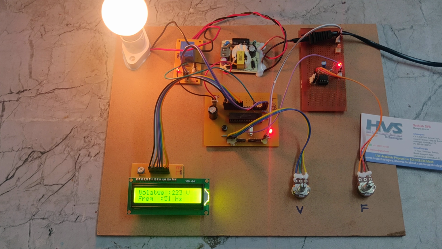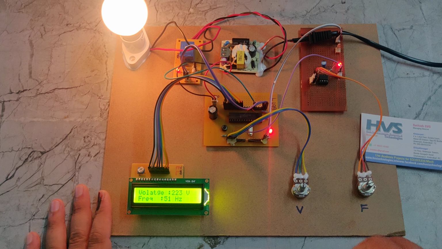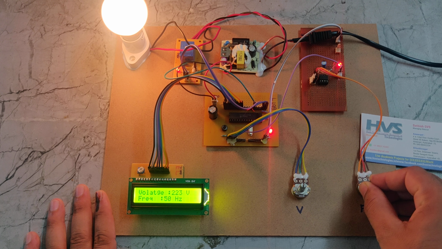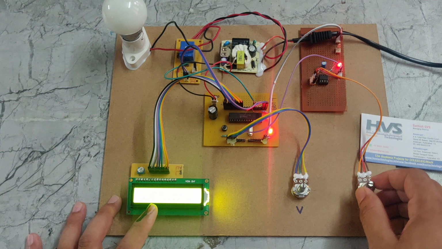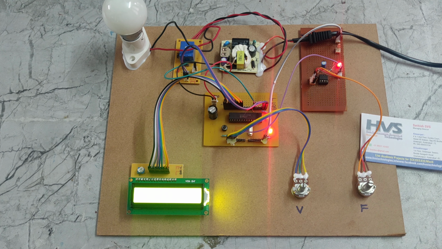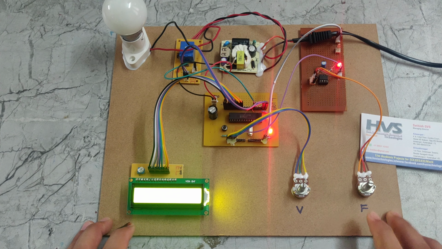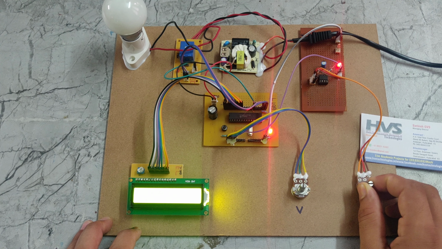So this is the normal position. Here we can see 230 volts of power supply and the frequency is 51. If it is more than 51 or 52, it will show as a high frequency and this bulb will be switched off automatically. For the frequency variation we are using this part. So this is the high frequency, that's why this bulb is switched off. We need to initialize this part to 50 only.